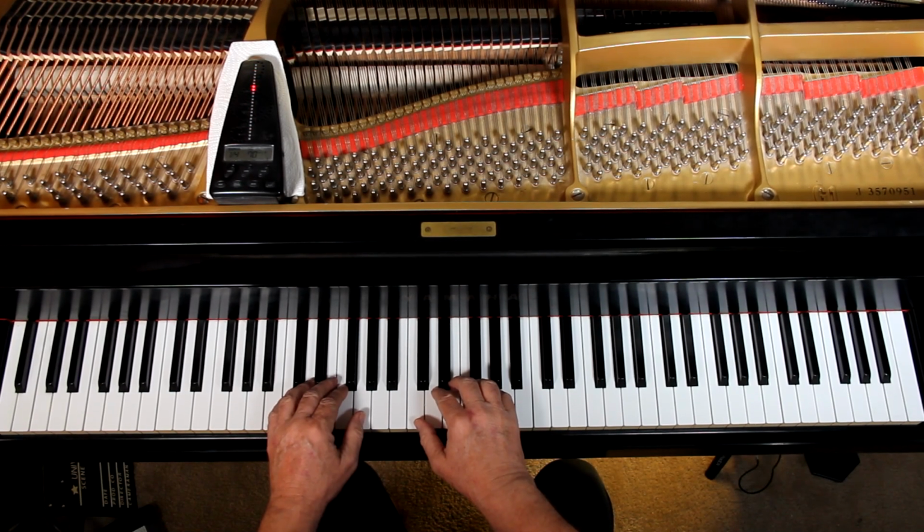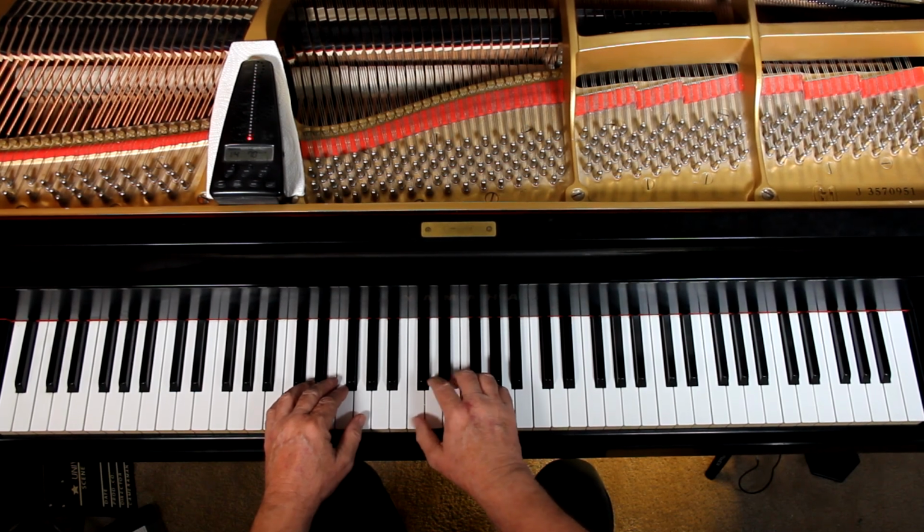How you finger it is up to you. Rhythm-wise, they're mostly eighth notes. Each one gets a count. So I'll give us 6 counts. 1, 2, 3, 4, ready, go.